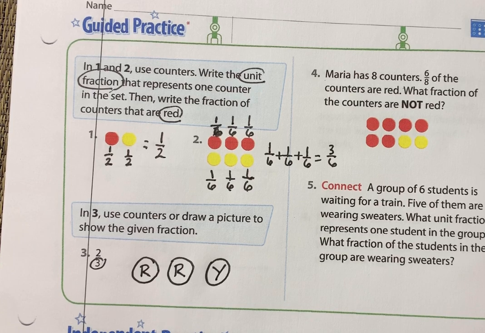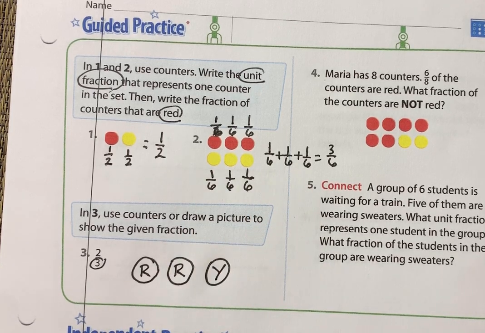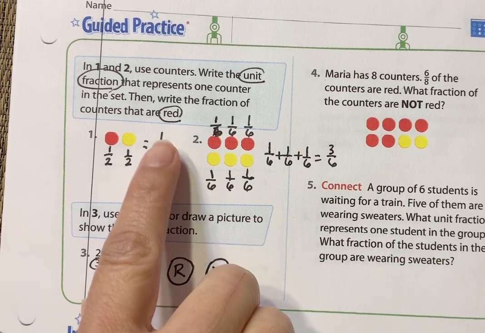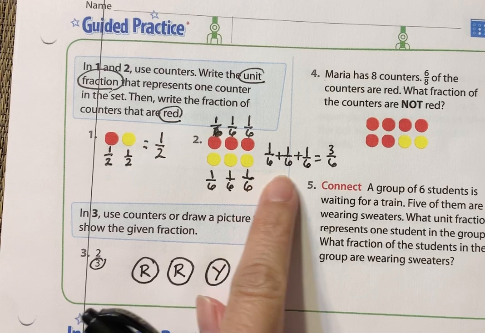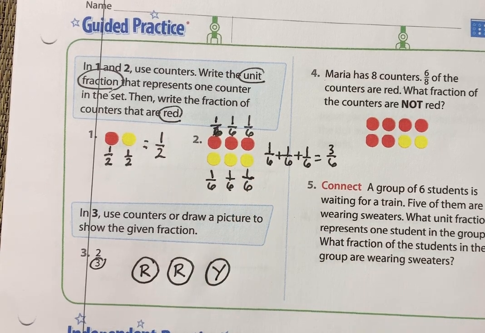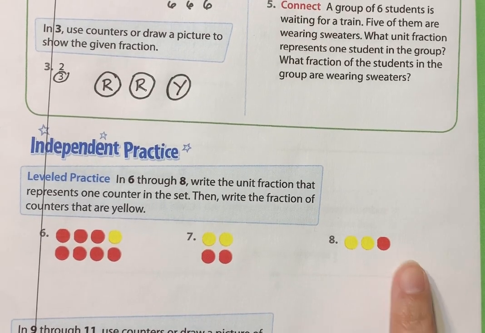Now, when you go over to the bottom, you're going to do the same thing that you did here. And again, if it only has 1 unit that is shaded, you cannot make a unit fraction problem. For instance, if you look carefully on number 8, it only has 1 red. So you cannot make a problem with that.